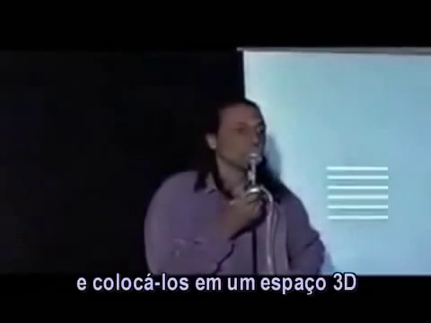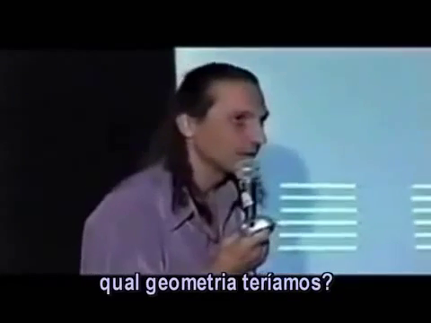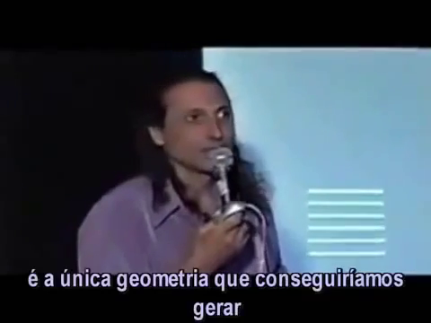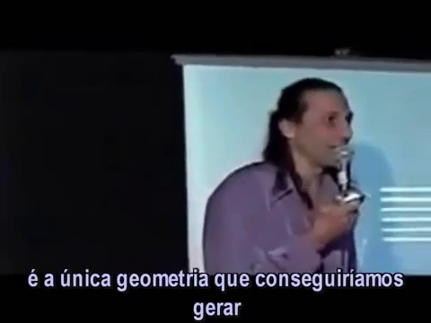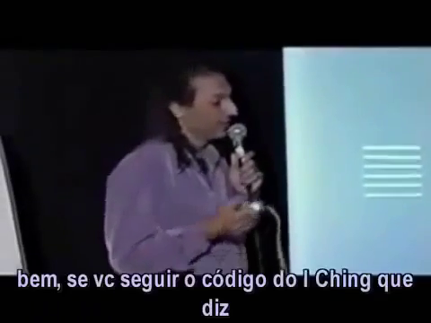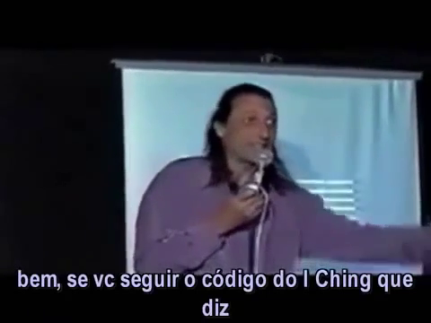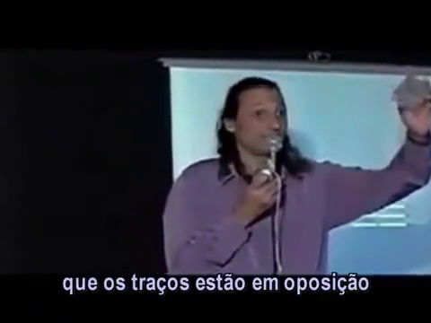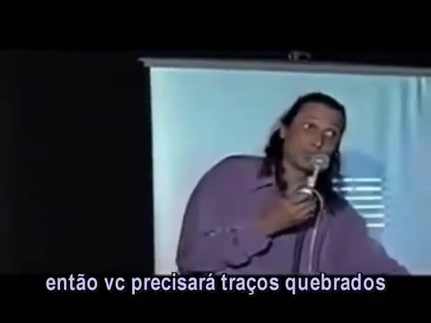And I realized, wait a minute, if you take 6 sticks and you put them in 3D space, which geometry would you get? A tetrahedron. That's the only geometry you can generate out of 6 sticks. But then why the broken sticks? Well, if you're following the code of the I Ching that tells you the sticks are in opposition, then you're going to need broken sticks. Watch this.